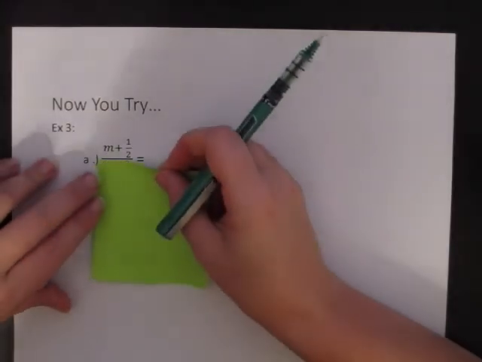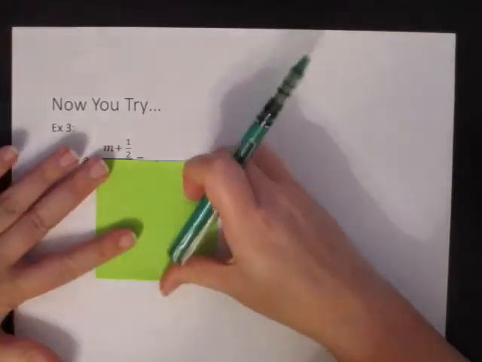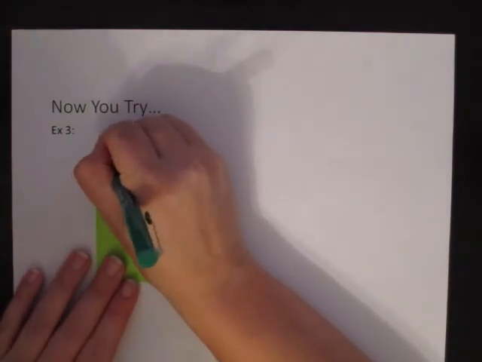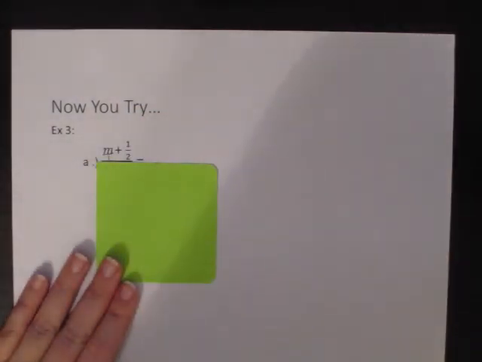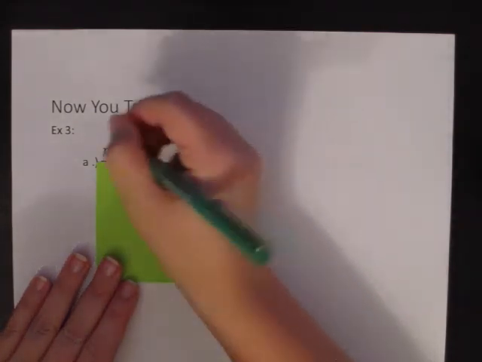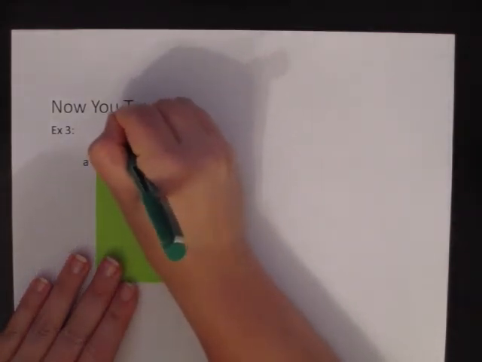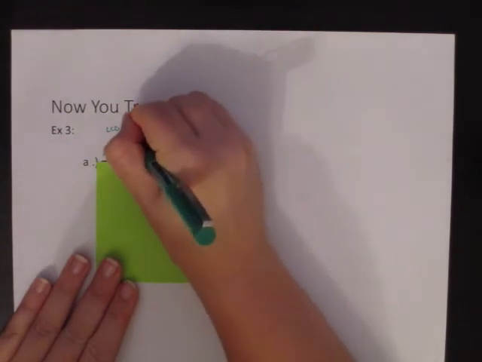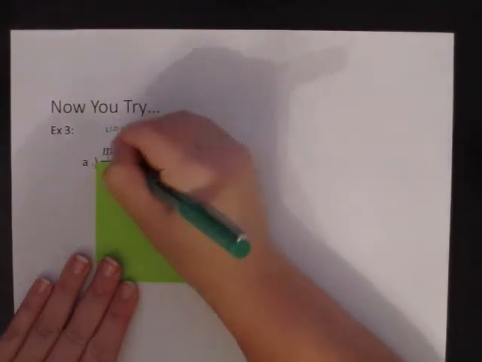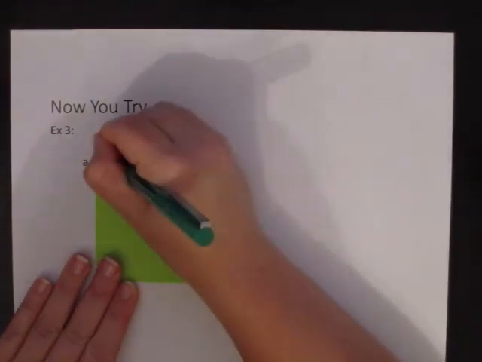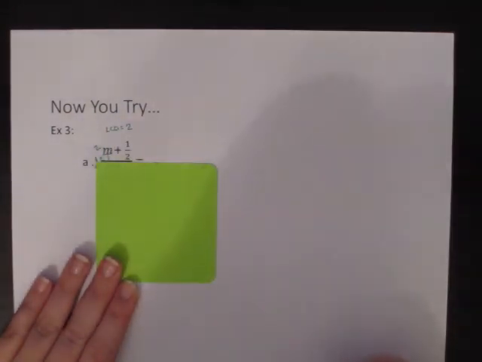Alright, so what I want to do first is I want to cover up my denominator, and I want to put a 1 underneath the numerator of m. So I got m plus 1/2. I notice that my denominator is not the same, so I have to find my LCD, and for 1 and 2 it's just going to be 2. So 1 times 2 will get me to 2.